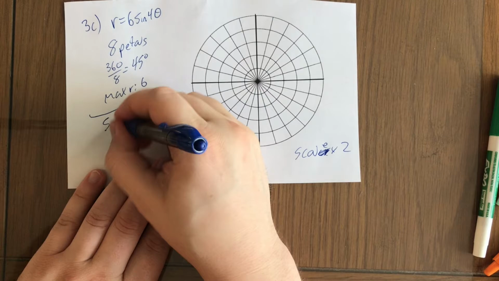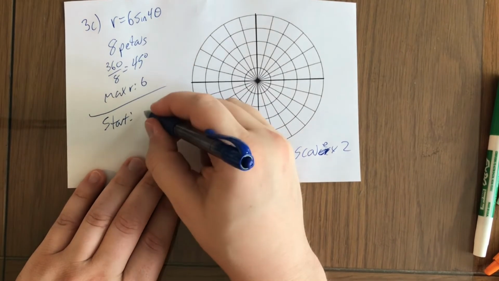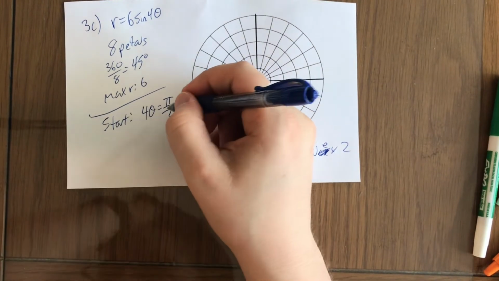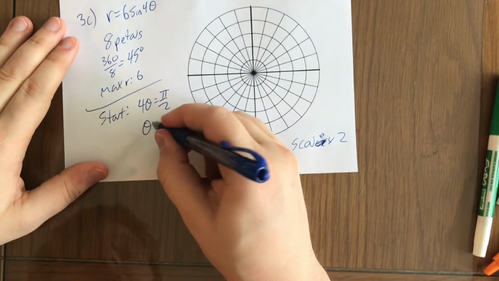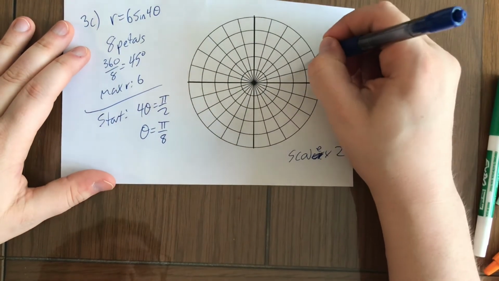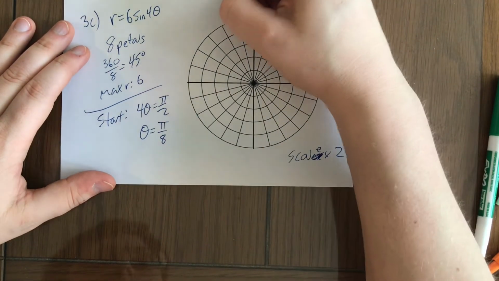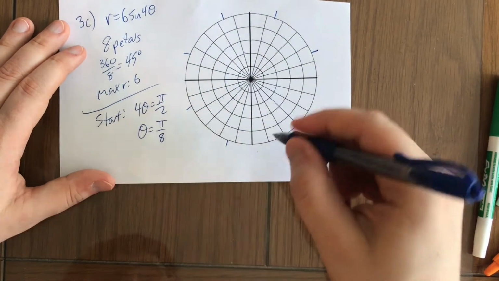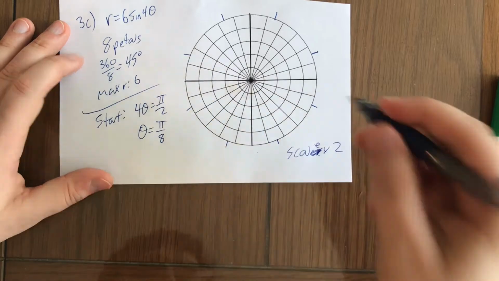I need to figure out where to start. So it's sine. Sine normally starts at pi over 2. Can't talk today. All right, so this is going to be theta equals pi over 8. So that's going to be these kind of halfway marks here, the ones in between the 45s like we were doing at some point in one of these crazy lessons.